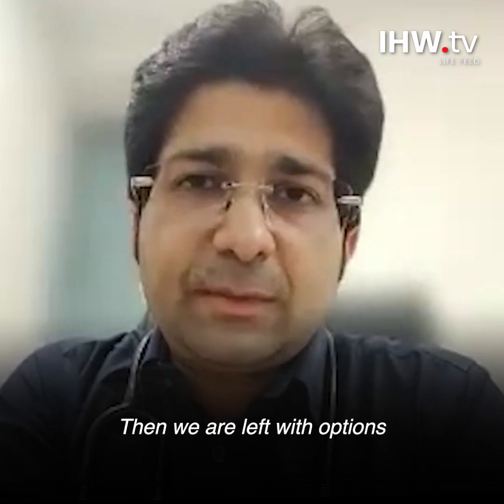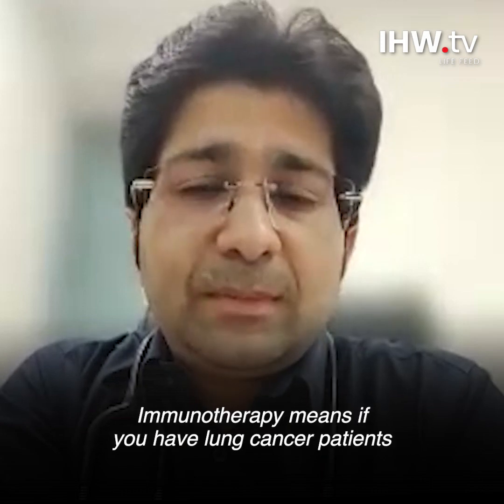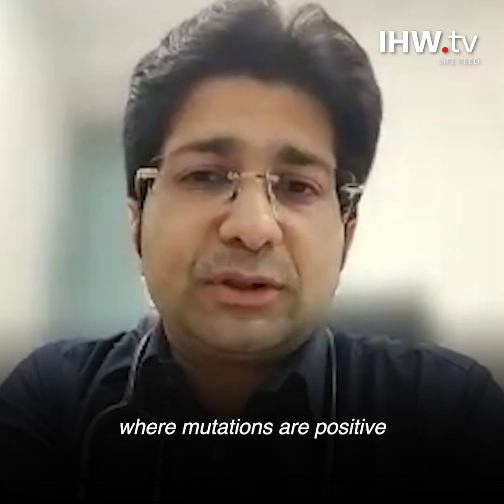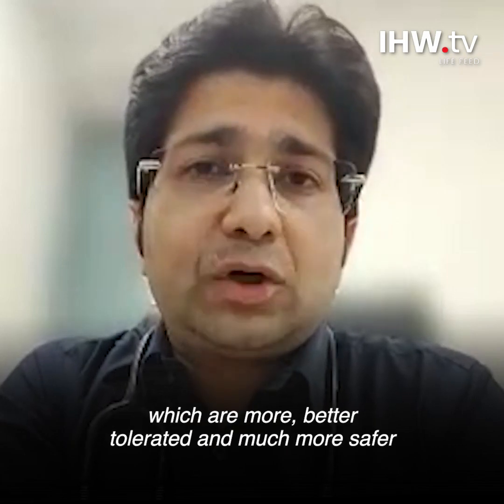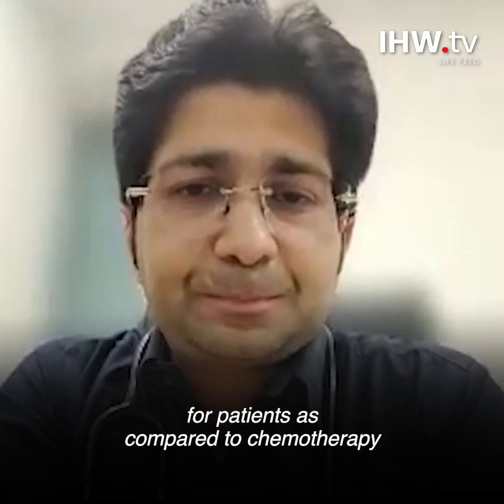Then we are left with options of chemotherapy, and now we have got an option of immunotherapy. Immunotherapy means if you have lung cancer patients where mutations are positive, these patients can be given immune-based treatment, which is better tolerated and much safer for patients as compared to chemotherapy.